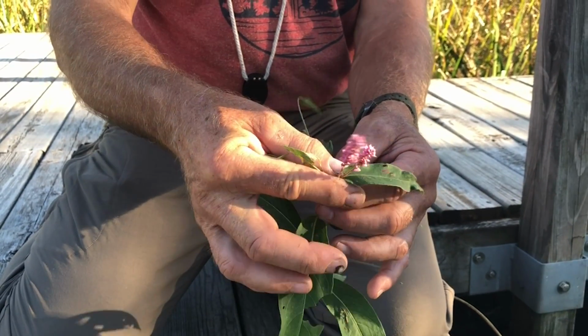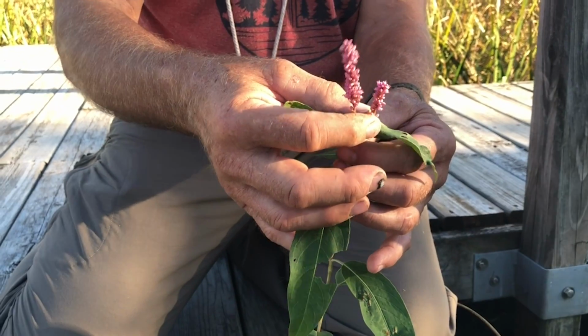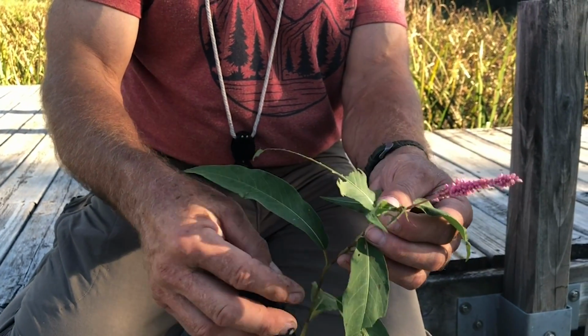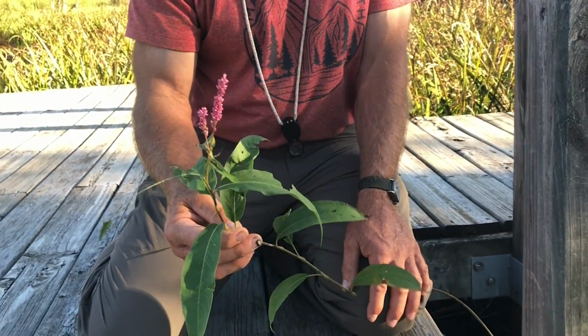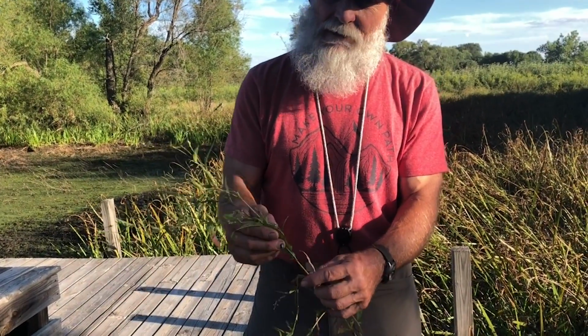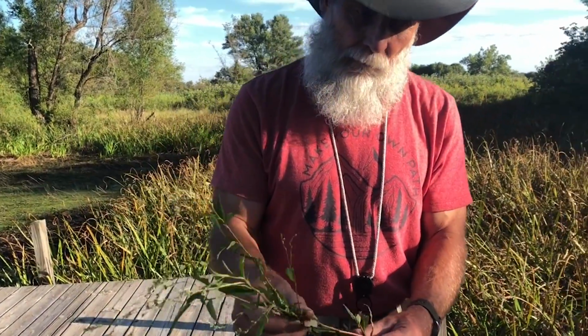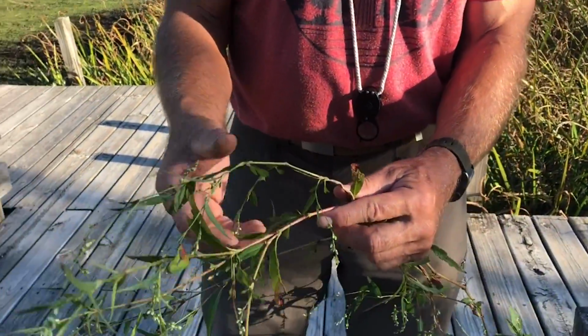Water smartweed always has the inflorescences right at the very top, right at the very tip. So again, water smartweed, Persicaria amphibia.